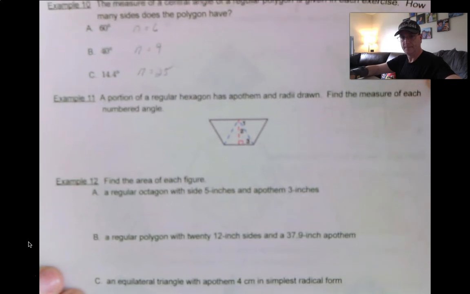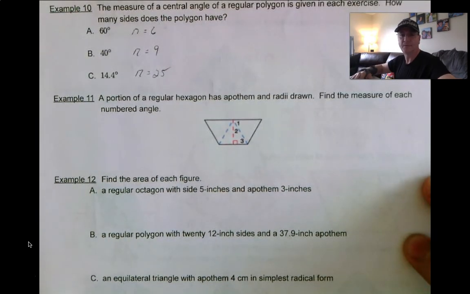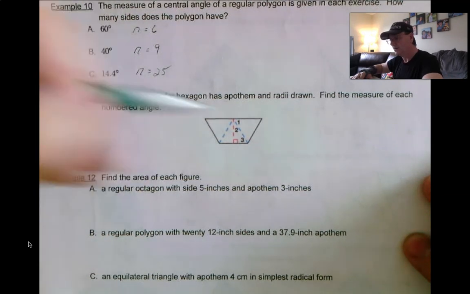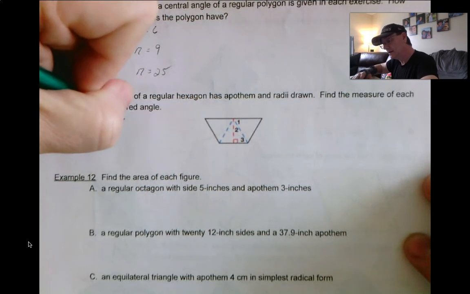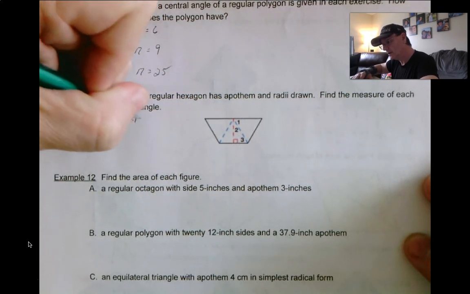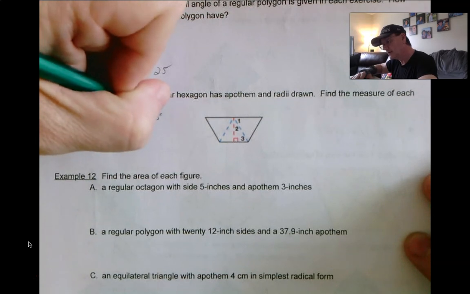Example 11. A portion of a regular hexagon has an apothem and radii drawn. Find the measure of each numbered angle. So it's a hexagon, so it's got 6 sides. If it's got 6 sides, it's 360 divided by 6. Measure of angle 1 is 60 degrees.